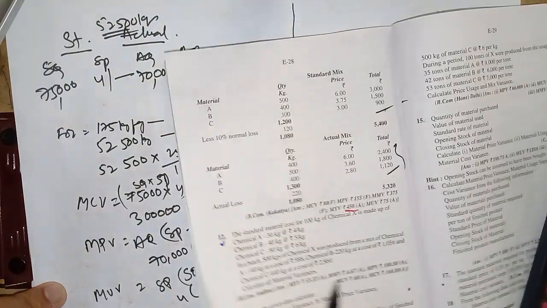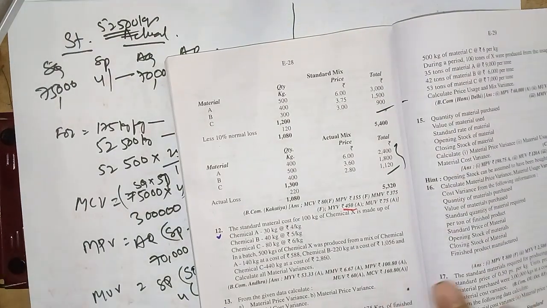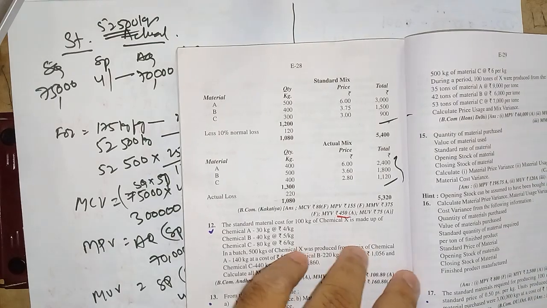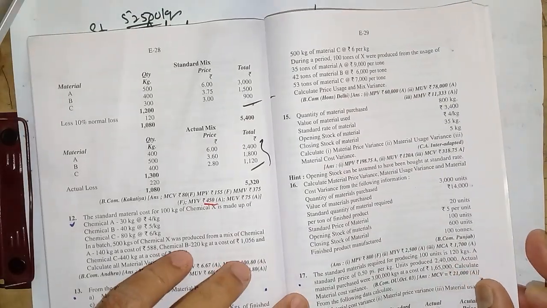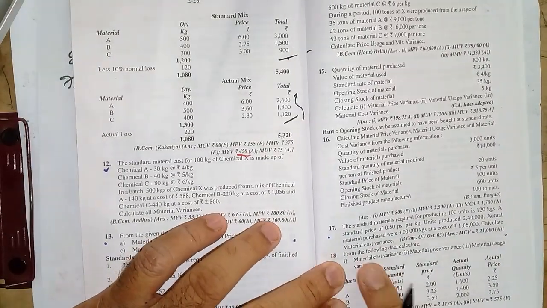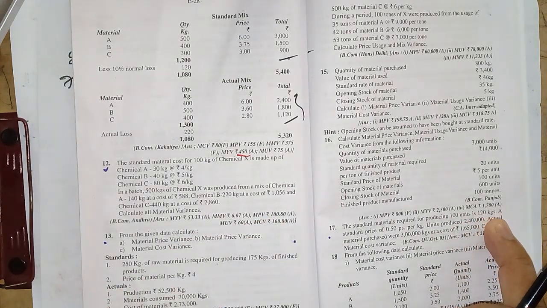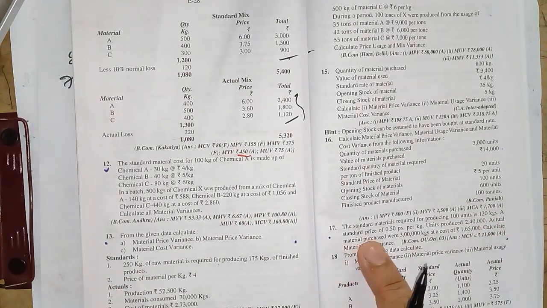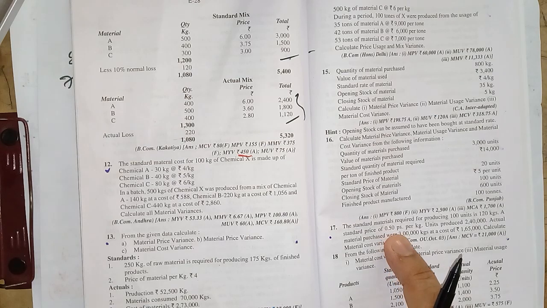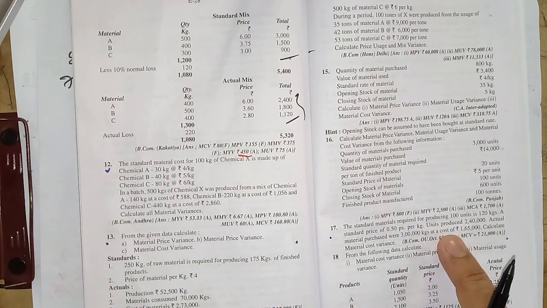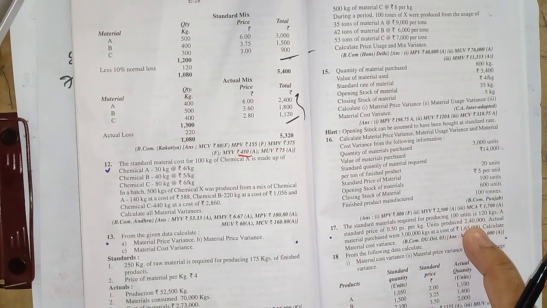And now one more sum, we will take up this university-based question we are learning. One of the last questions says that the standard material required for producing 100 units is 20 kgs, right? Standard price is 0.5, 50 paisa per kg. Units produced 2,40,000.